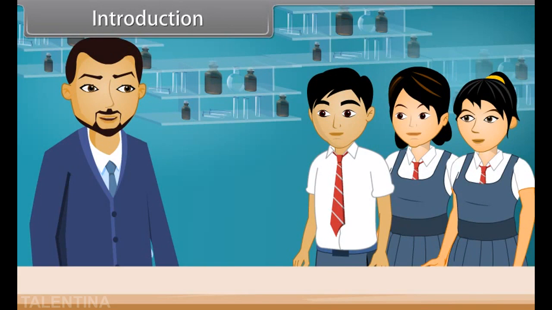Today we will learn chemical reactions of alcohols, phenols and ethers. Sir, what is chemical reaction? A chemical change is a process where one or more substances are altered into one or more new and different substances. Let's have a demonstration.